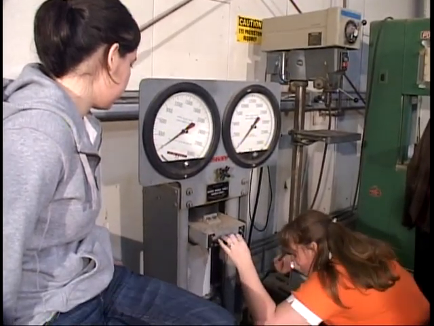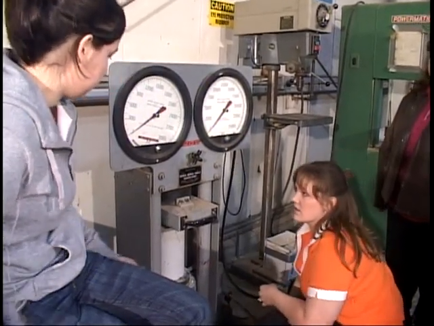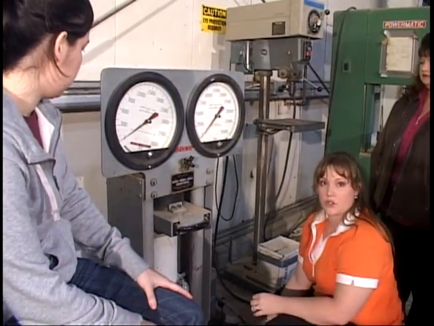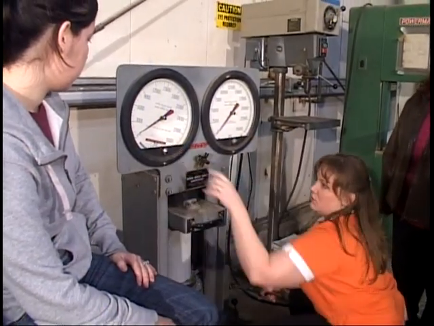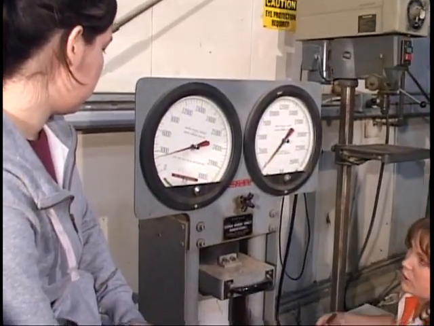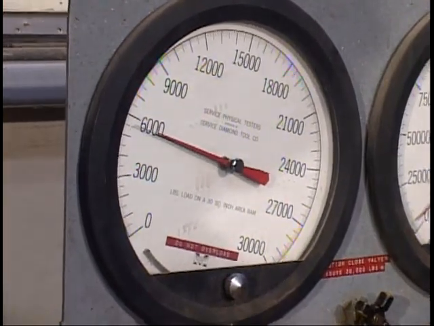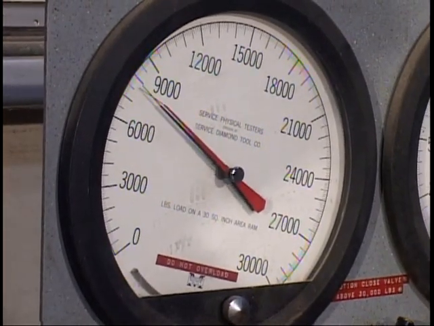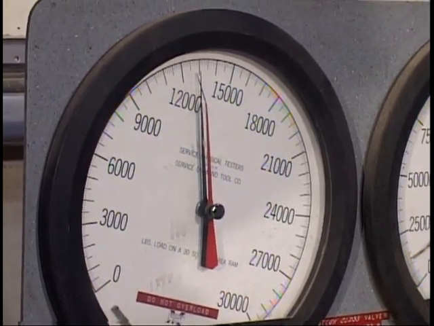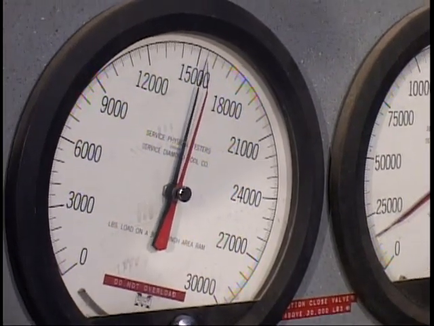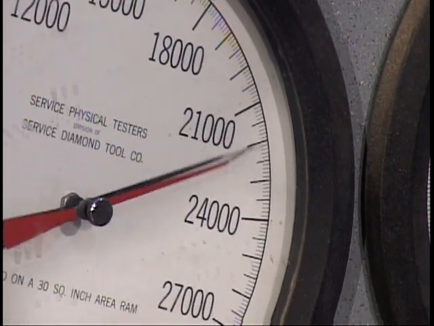Almost there. Okay, it should start moving if you're ready. You can see the needles start to move as it starts to apply the pressure. It's up to about 3,000, 4,000 pounds, 5, 6, 7, 8, 9, 10, 13. That's all on PSI. This is in pounds, and then to convert to PSI, you'll just divide it by the cross-sectional area in square inches.